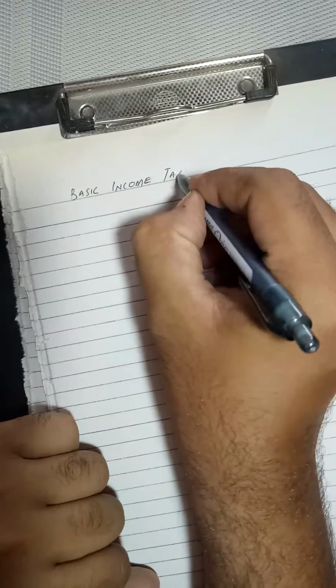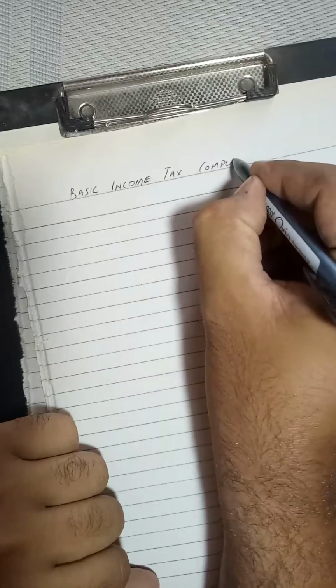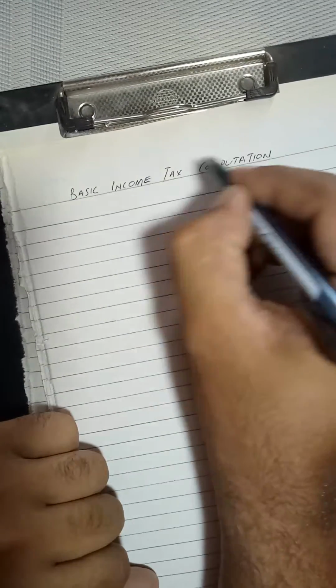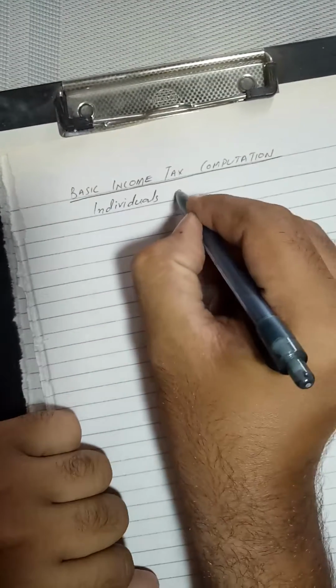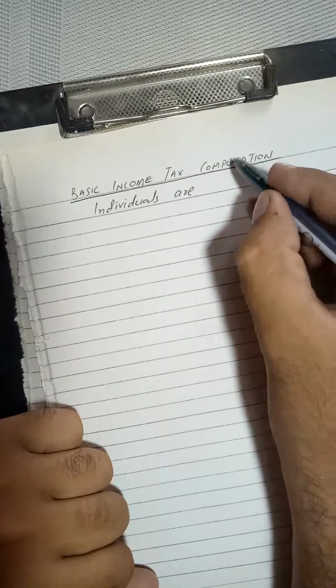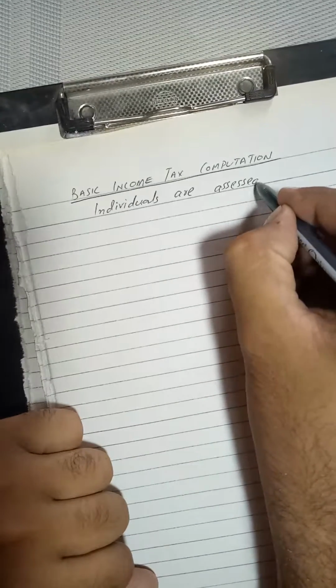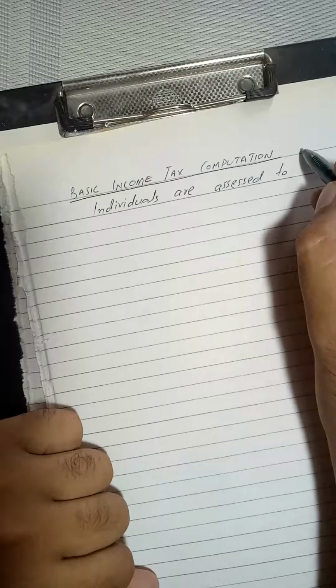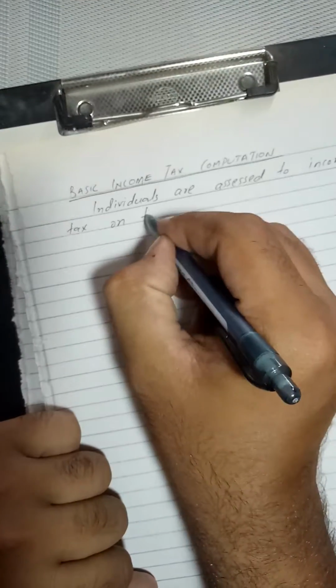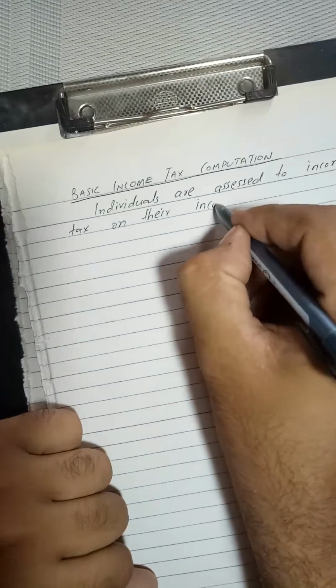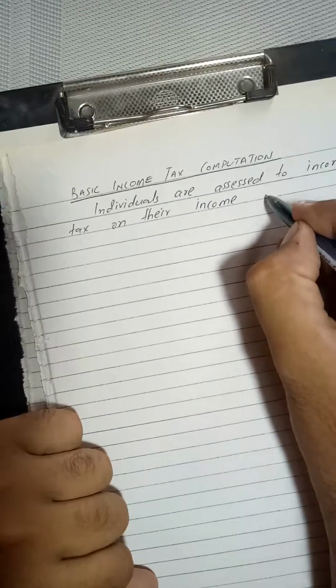Income tax computation. Normally individuals are assessed to income tax on their income arising in a tax year.